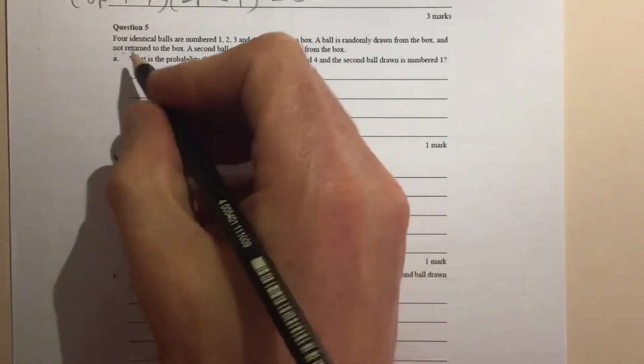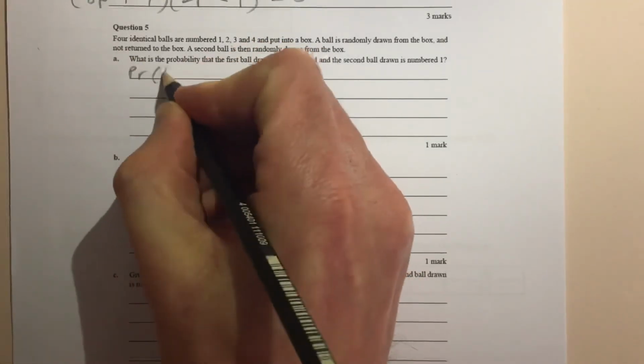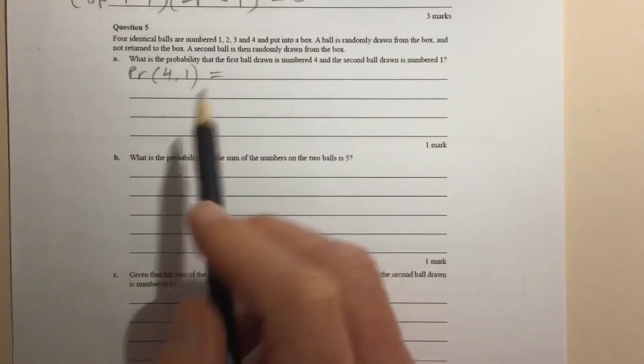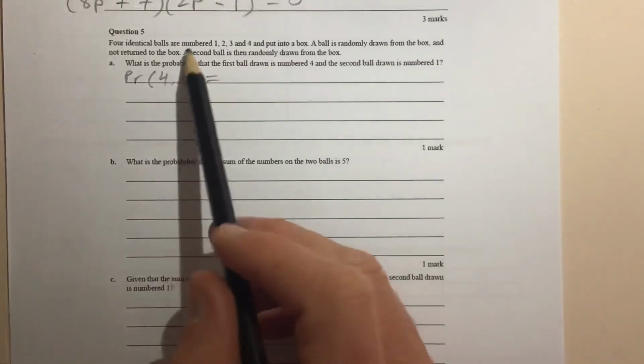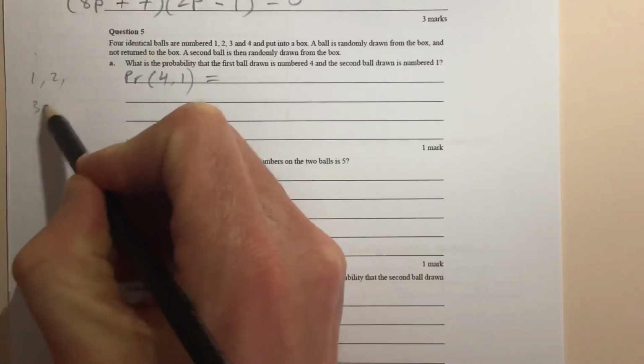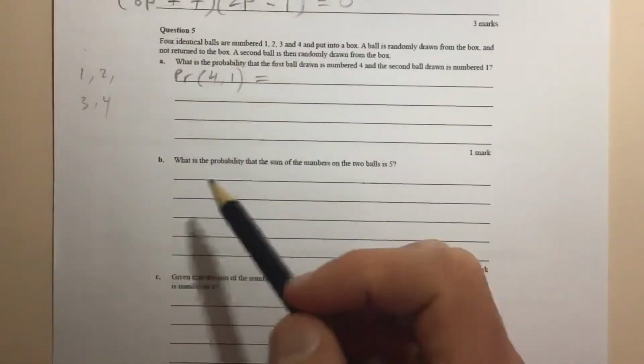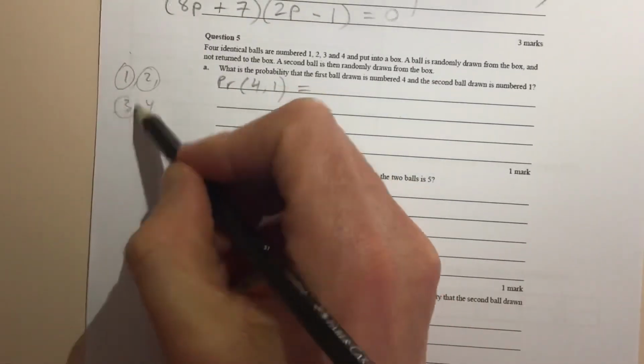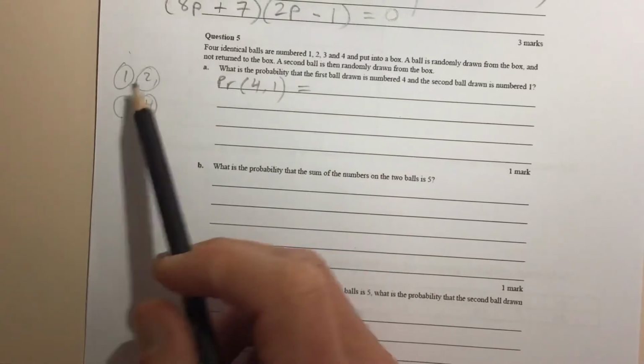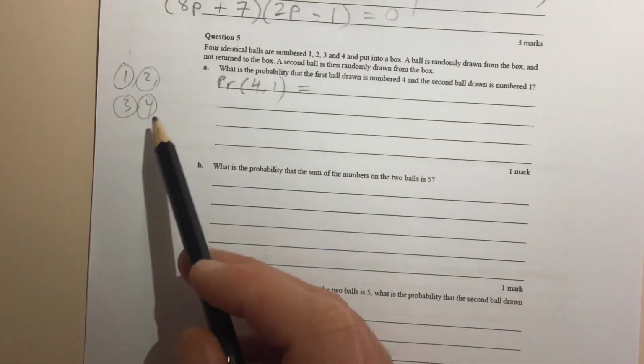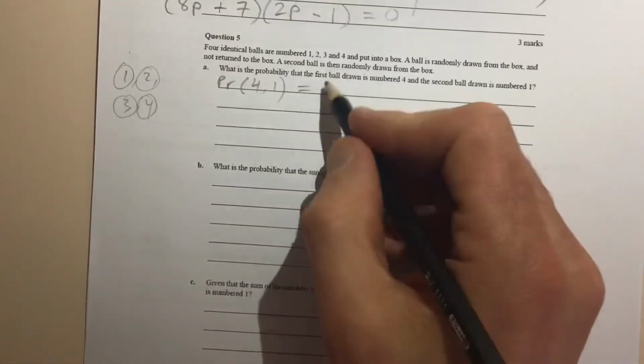All right, so we could write that as Pr(4, 1), say it's 4 then 1. Well, let's think about it. To begin with, there's 4 identical balls numbered 1 to 4 in this box. So we've got 1, 2, 3, 4. Imagine them all sitting there. Put your hand in, you can't see which one you're grabbing, and one of them is going to come out first. Well, the probability that the first one comes out as a 4 is going to be 1 in 4.